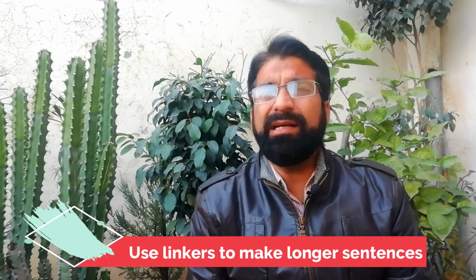We have linkers here actually. Linkers are certain words which help you to link your sentences, and in this way you can have longer sentences. You can take 2 small sentences or 3 small sentences, and by using linkers you can link them and make a long single sentence. How to do that? Let's try to understand this with the help of these examples.